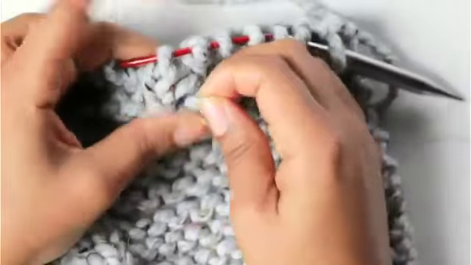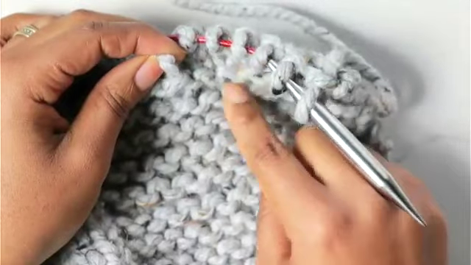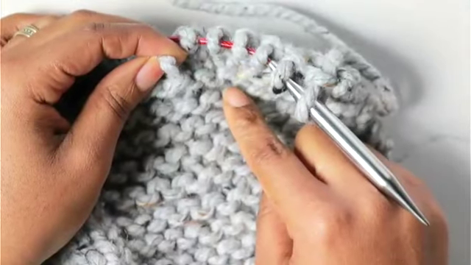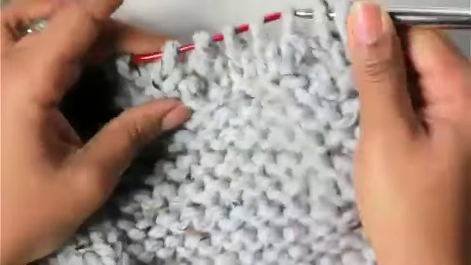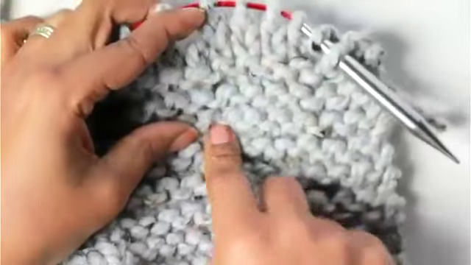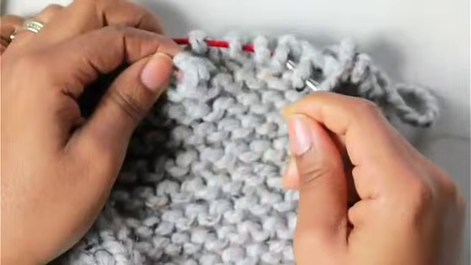I forgot we were doing garter stitch. No, I think we're doing garter stitch with this. So it looks a little crazy, but we are essentially going to pick it up when we are purling.